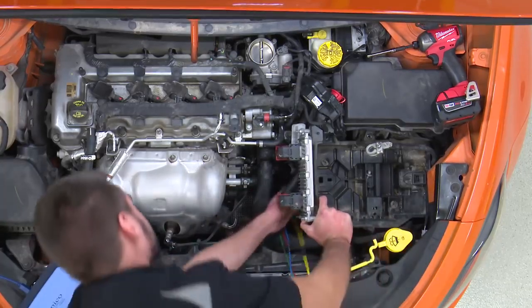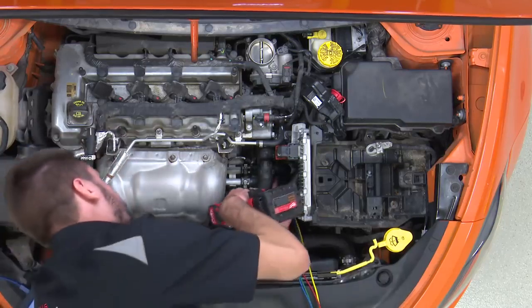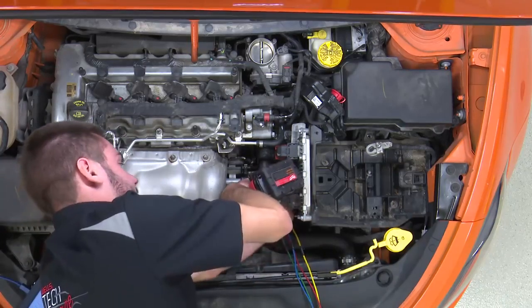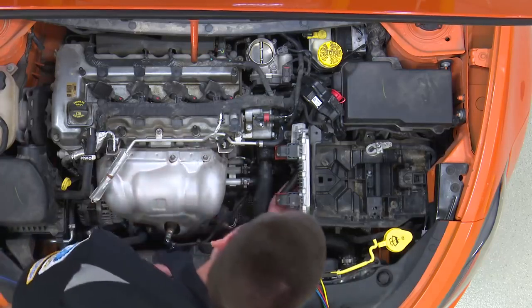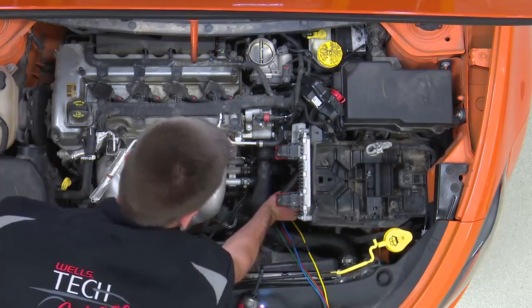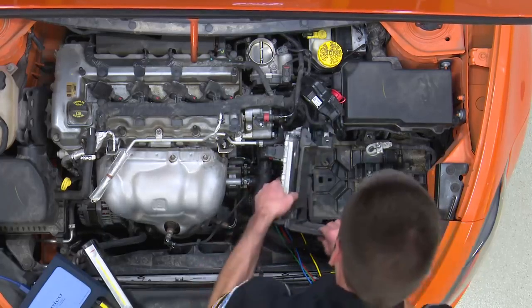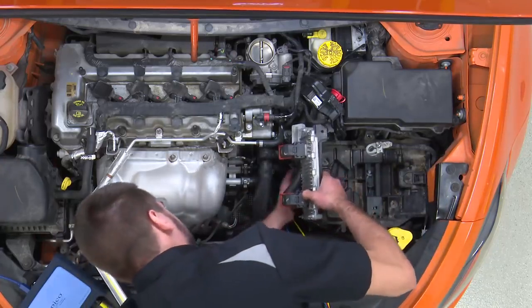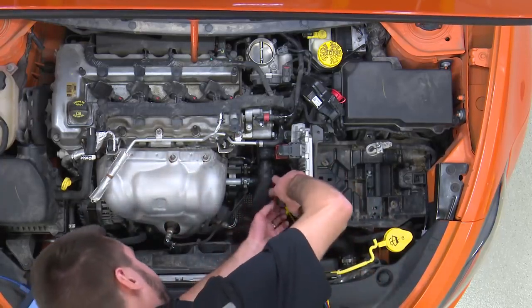All right, what are we missing? One more bolt? Yep. All right, so our PCM is now loose. I wonder if we're better off just disconnecting our connectors. The key is off, right? All right, we'll just pull the connectors here.